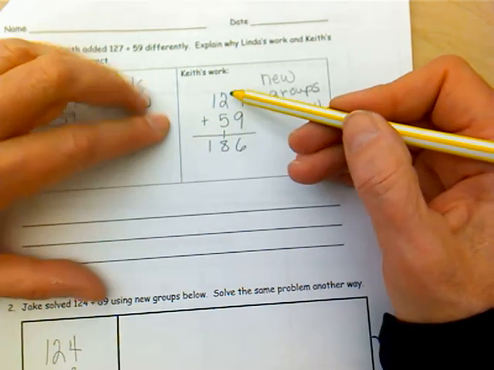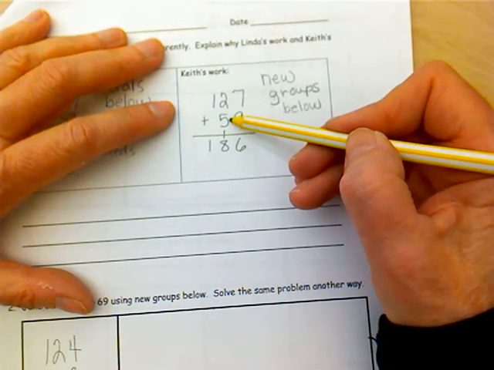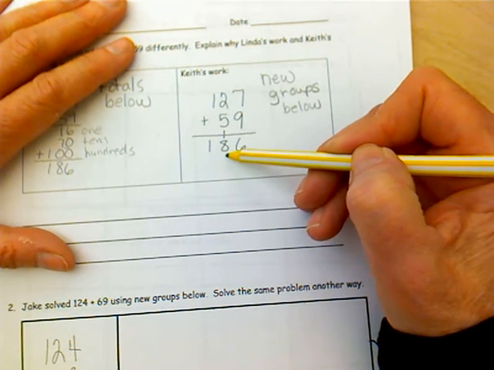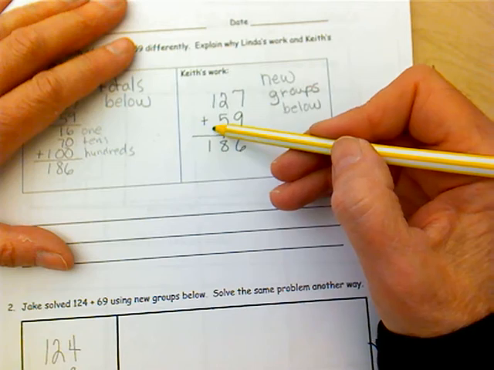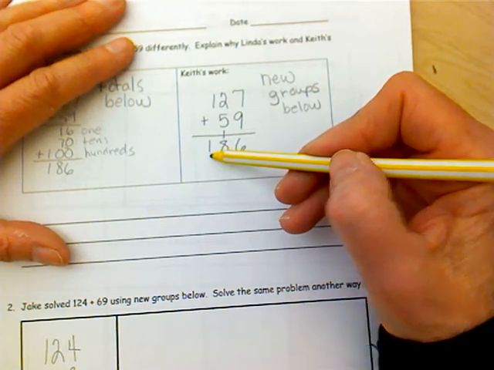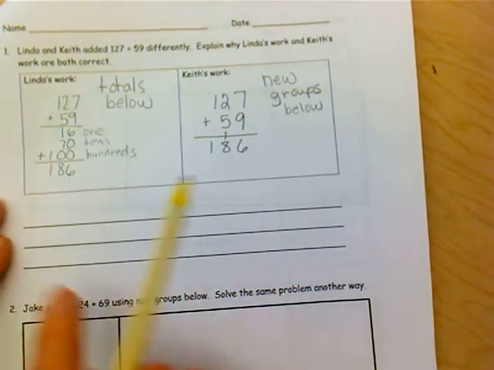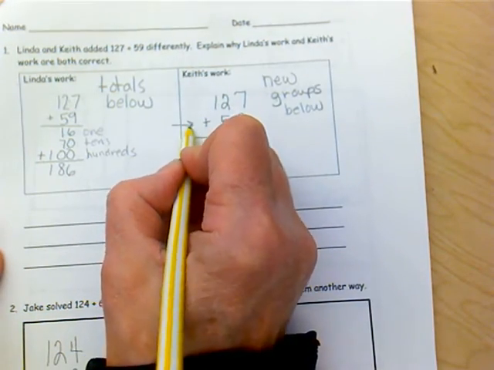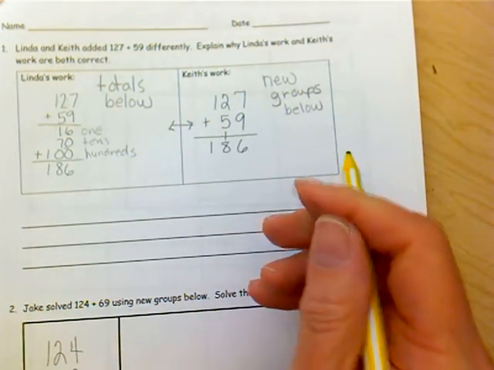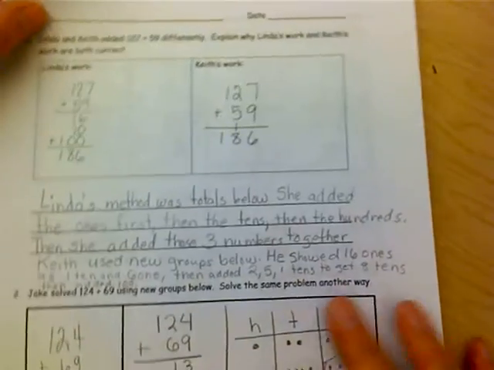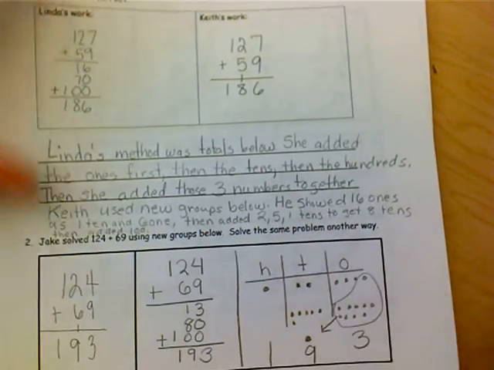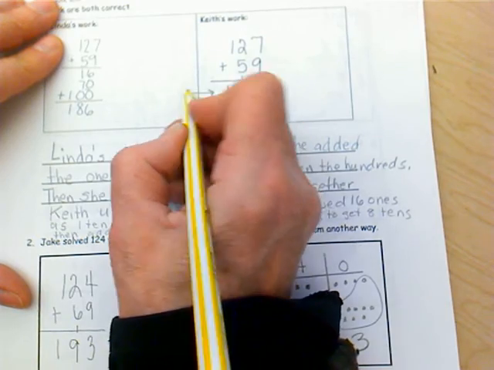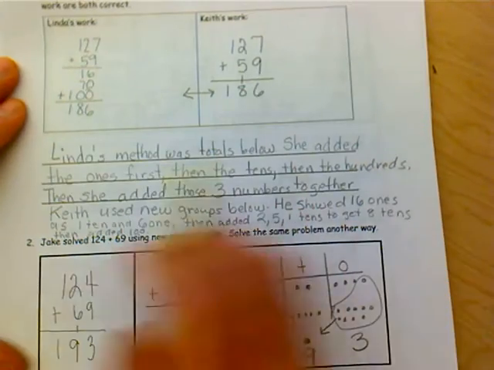So now I'm going to be adding 2 tens plus 5 tens plus 1 ten, which gives me 8 tens, or 80, and 1 hundred plus 0 hundreds gives me 1 hundred. So then you need to give an explanation about how these two problems are similar. So I'm going to show you my thinking on this, and your thinking might be a little bit different, but basically both problems come up with the same sum, which is 186.